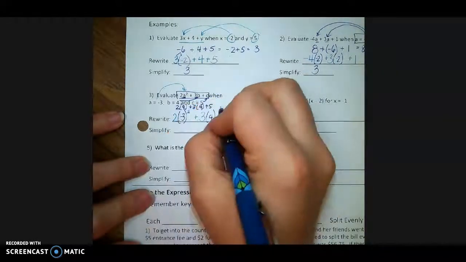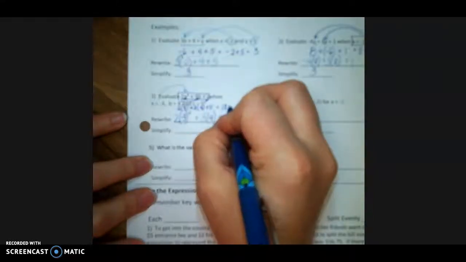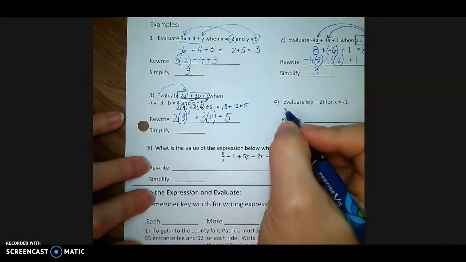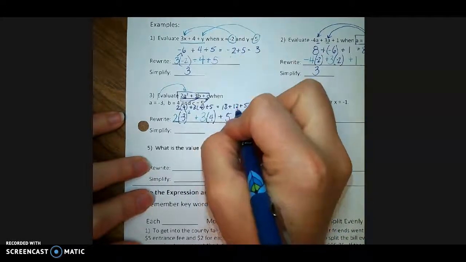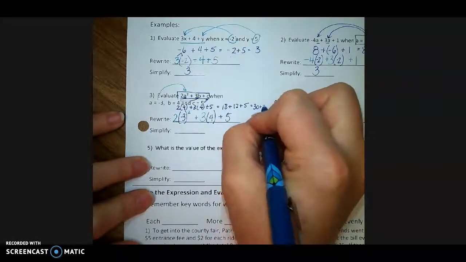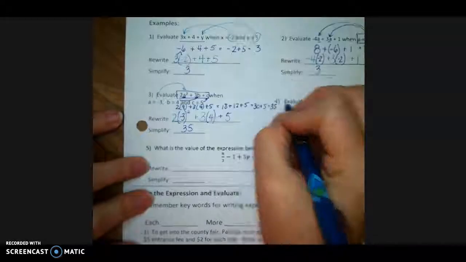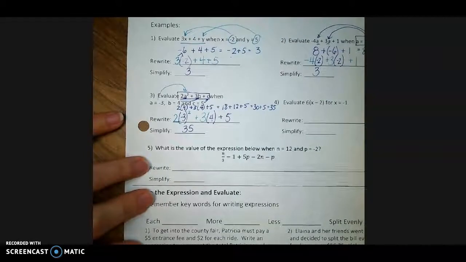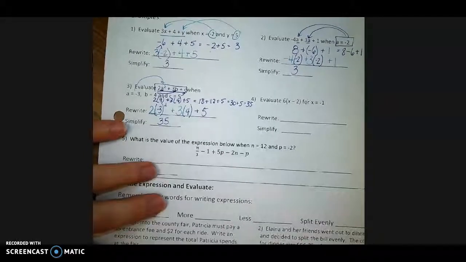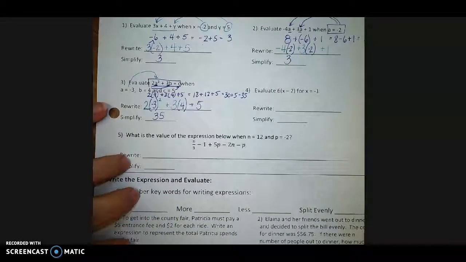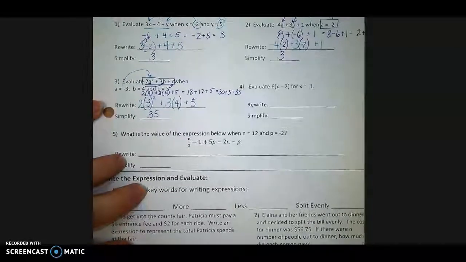So 2 times 9 is 18. 3 times 4 is 12. And then plus 5. 18 plus 12 is 30. So we get a final answer of 35 in this case. For this last one, we'll be talking about eventually here the distributive property. And I could distribute this out, and I'm going to try to show it to you both ways.